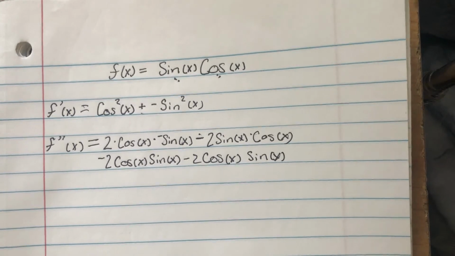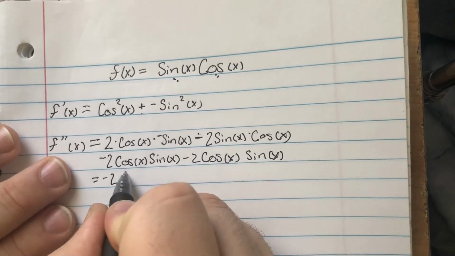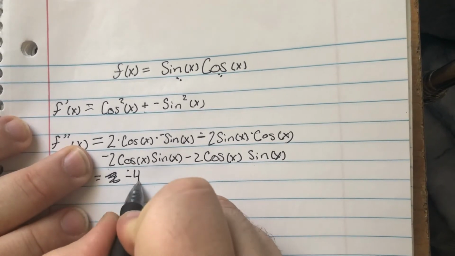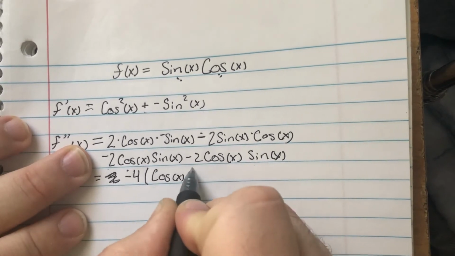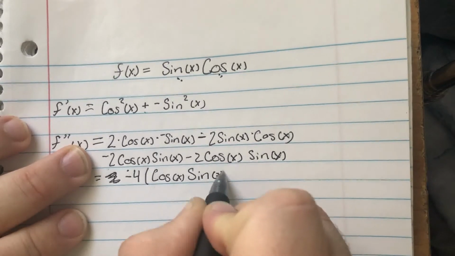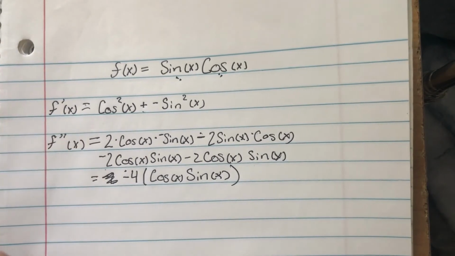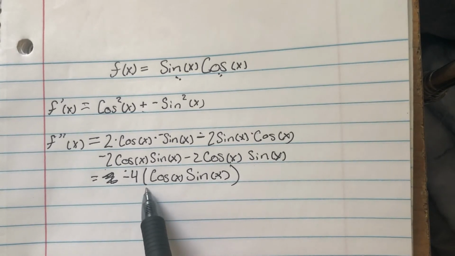So this is equal to negative 2. Sorry, these are the same, right? So we can say negative 4, actually, cosine of x sine of x. So with these problems, it's really nice if you can find some sort of pattern.